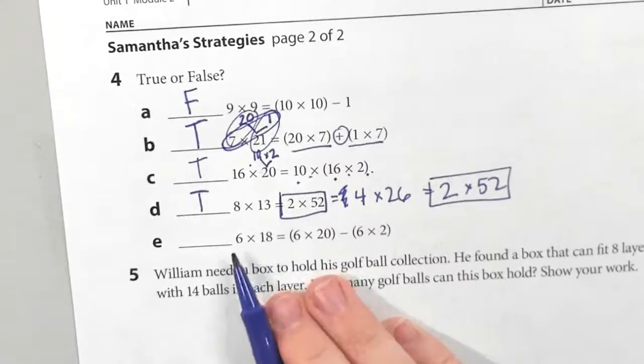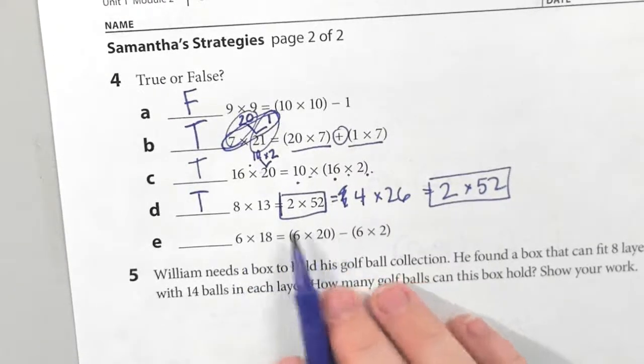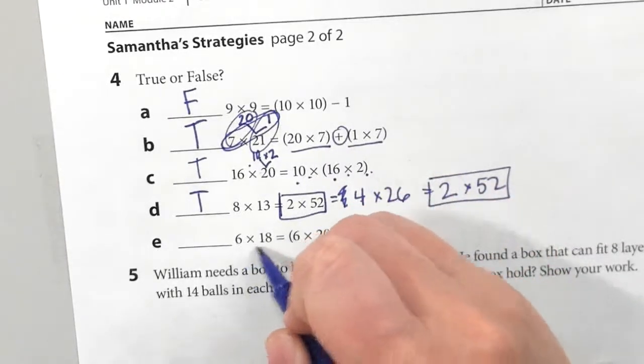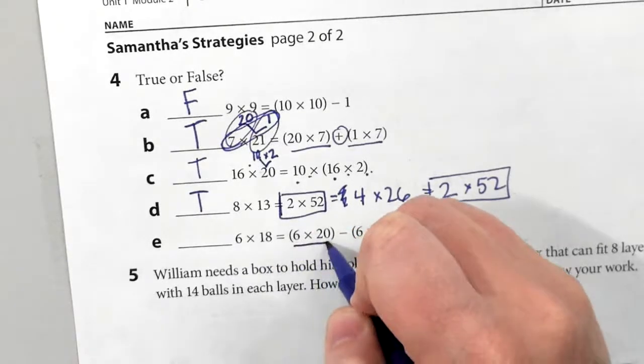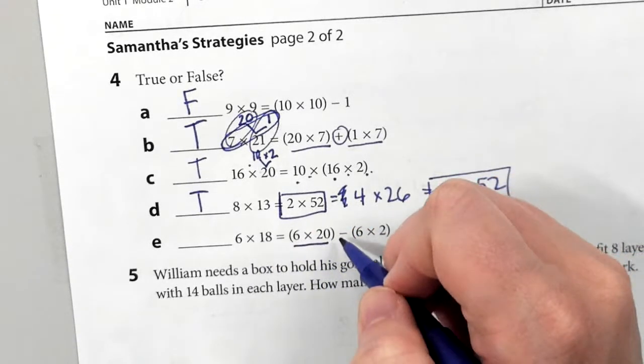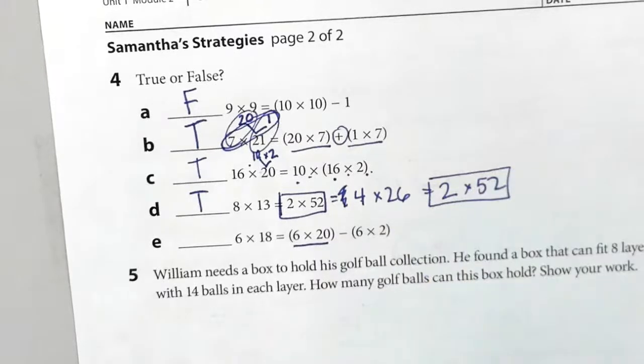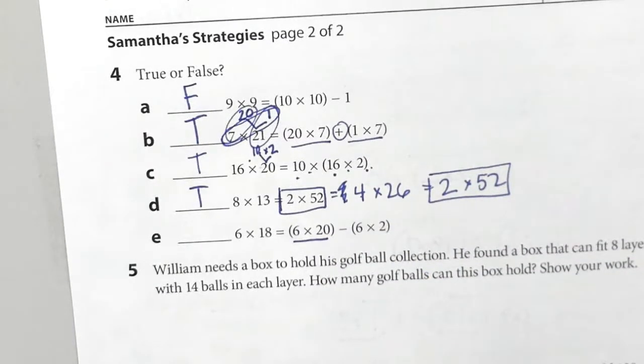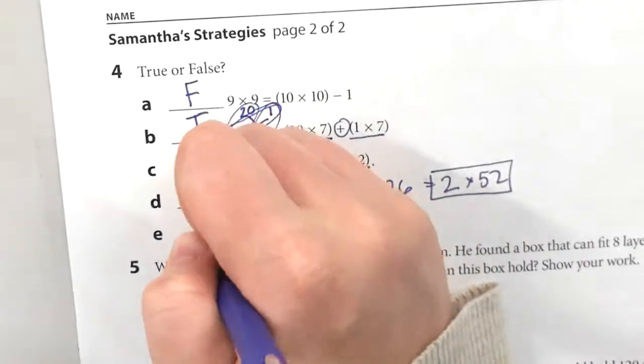And the last one, 6 times 18. This student did an over strategy. They said, instead of 6 times 18, let's solve 6 times 20 and then subtract 2 groups of 6. Will they get the correct answer? Yes, they will. True.